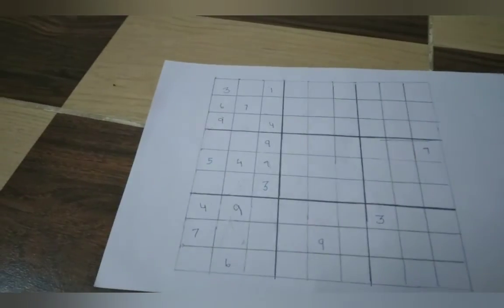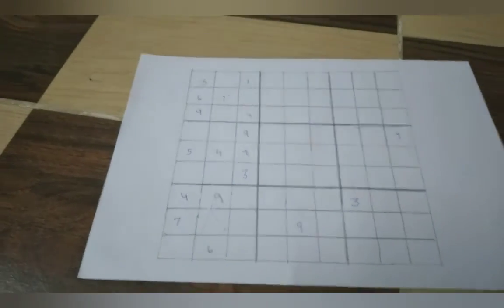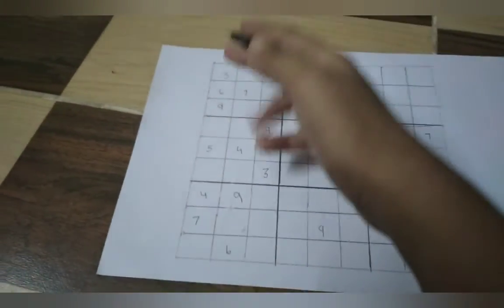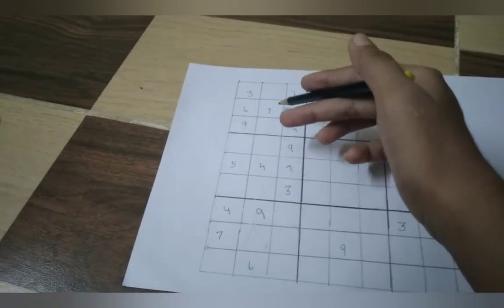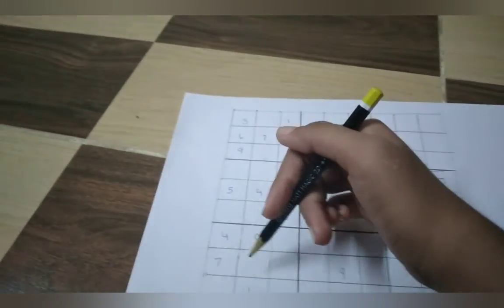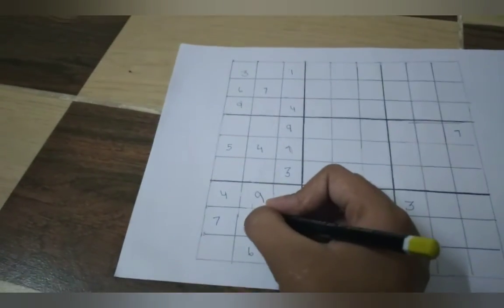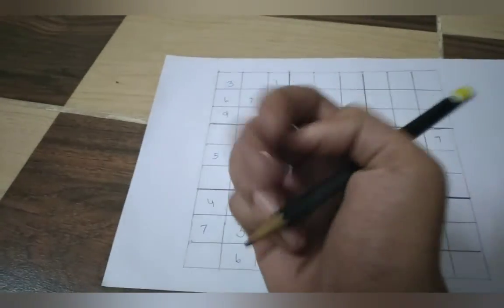So then, okay, let's search for 3 now. Here is one 3, here is one 3, and in this line and in this grid 3 should be placed, and this is the only square. So yeah, we solved the second one.